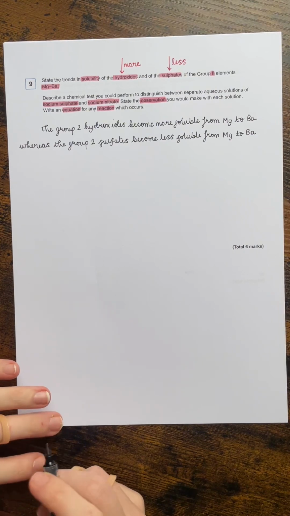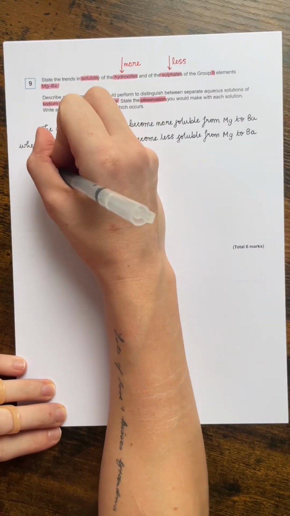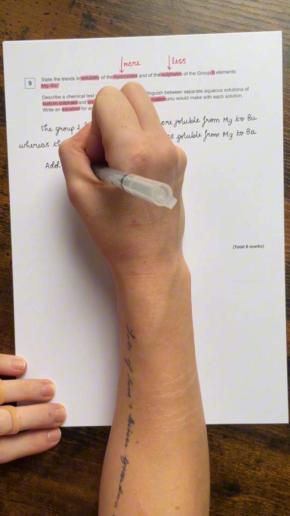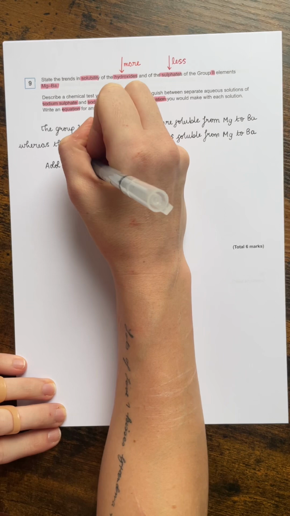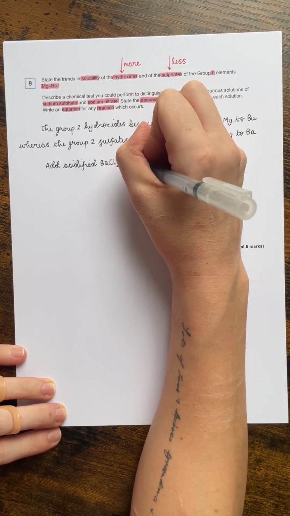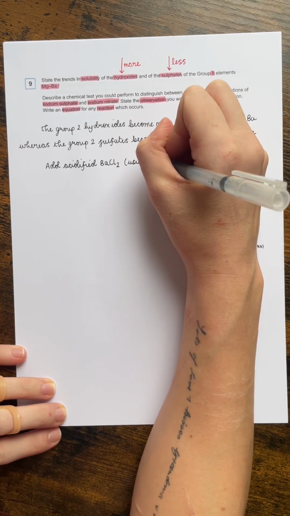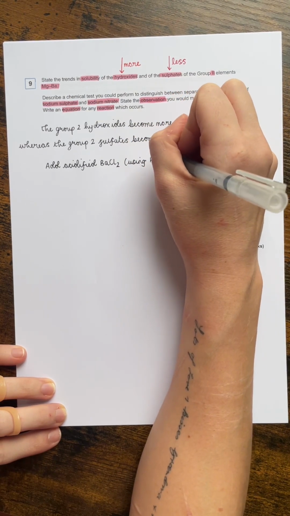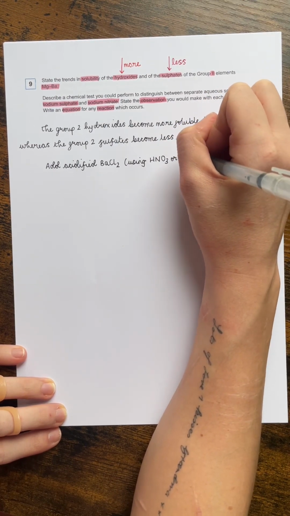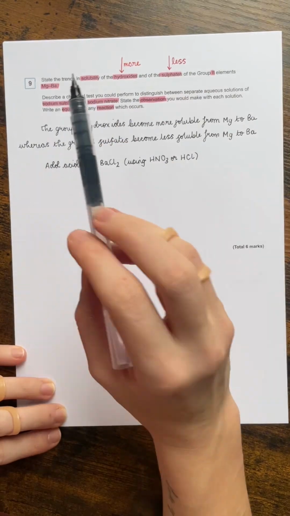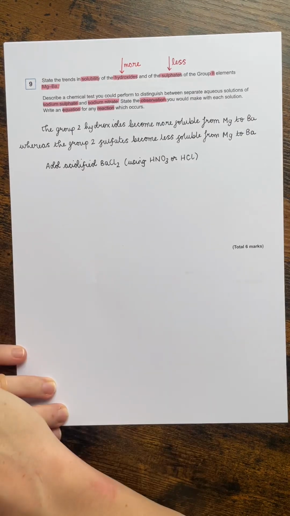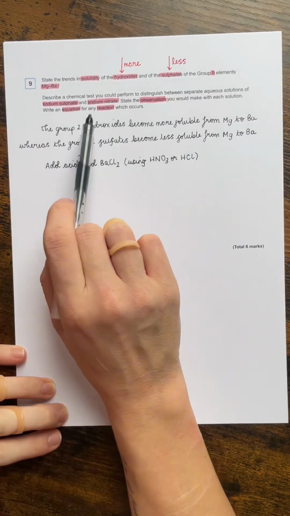So yeah, I'm going to add acidified barium chloride, and then I'll specify that I'm going to be using either HNO3 or HCl for my acid. Can't use sulfuric acid because that's going to be adding sulfate ions into the mixture, and then again we're going to get that false white precipitate, certainly with the sodium nitrate.